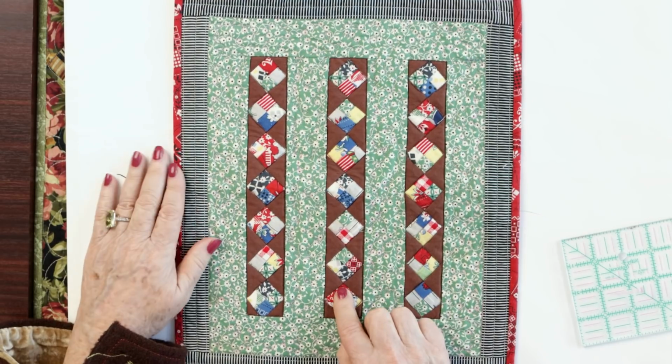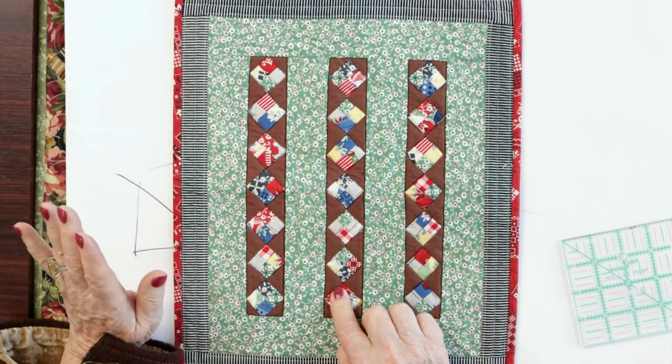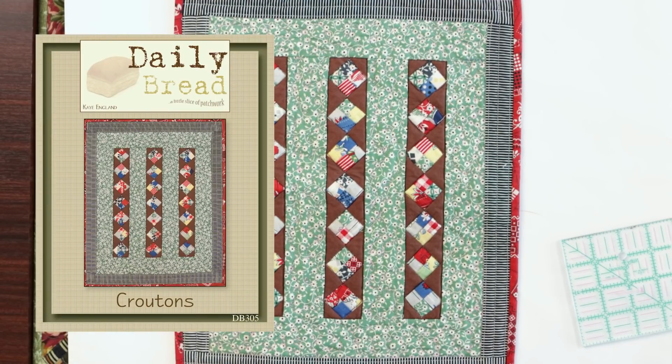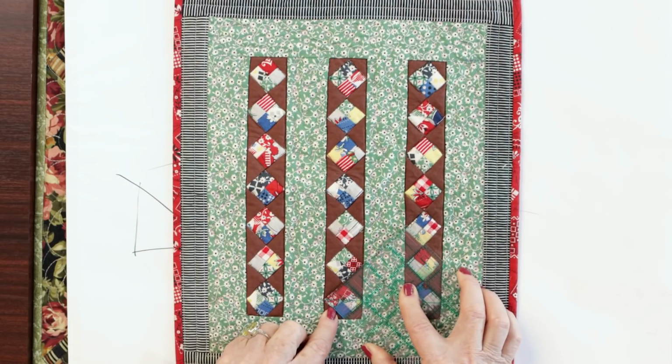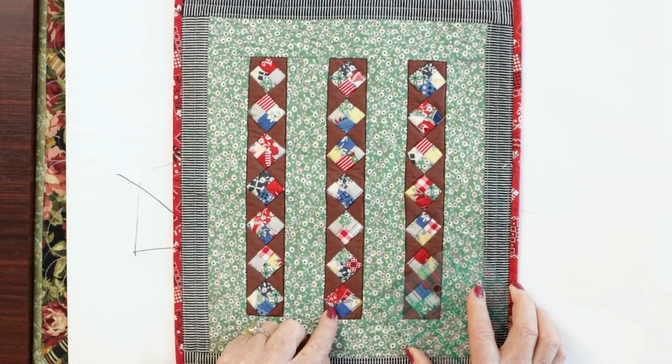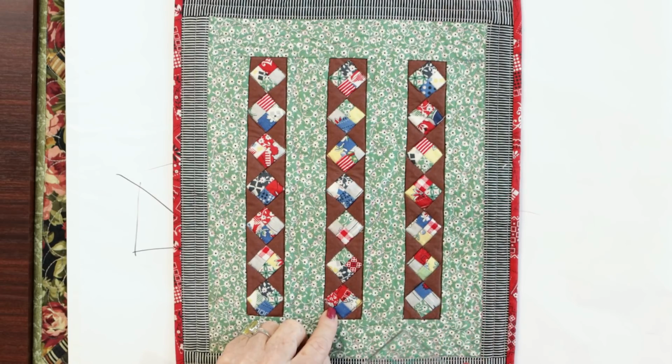Now let's take a look at this little project, which is called Croutons. A lot of people looked at this and went, oh, there's no way I'm going to make that rascal. I can tell you that right now. Because the entire 4 patch is an inch. So 4 equals an inch. That's a lot of tight sewing. That's where you want your 1/4 inch to be real happy.